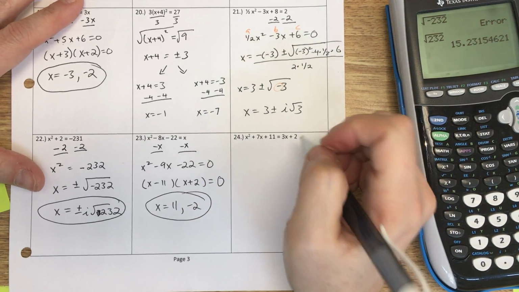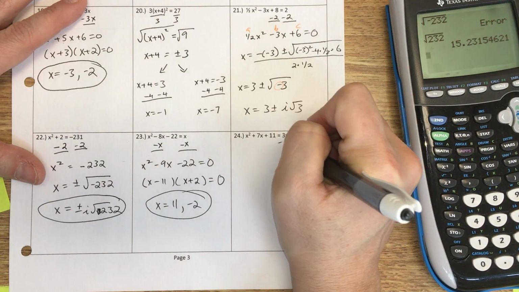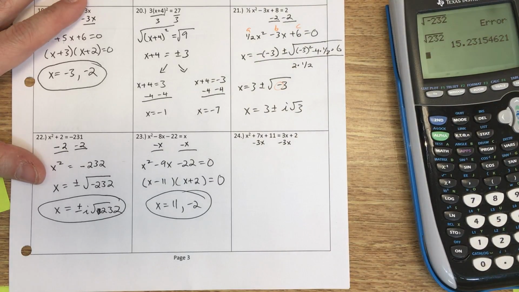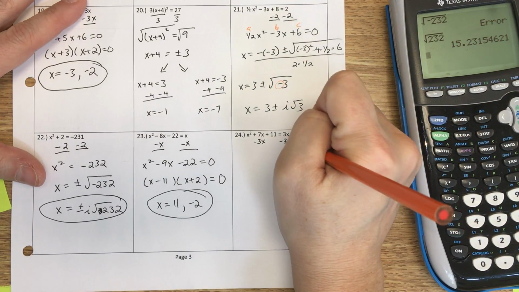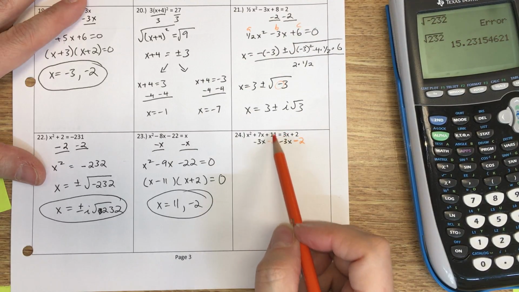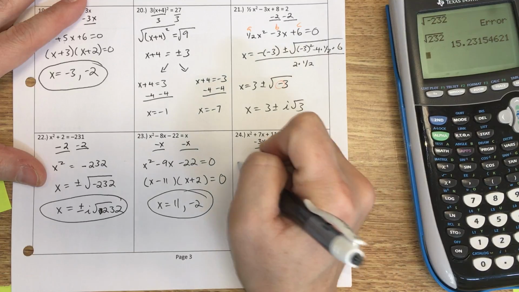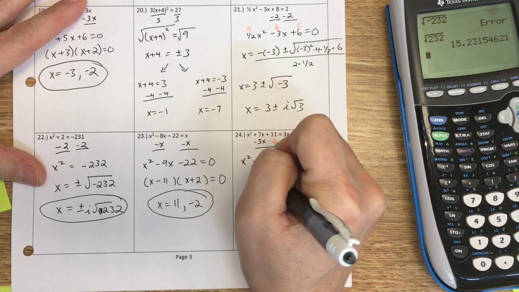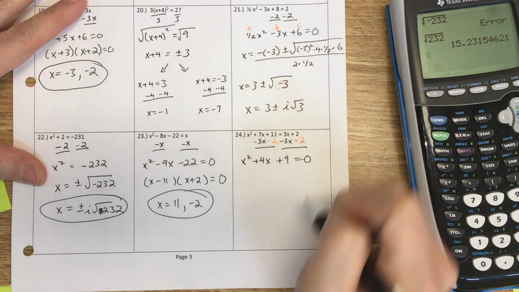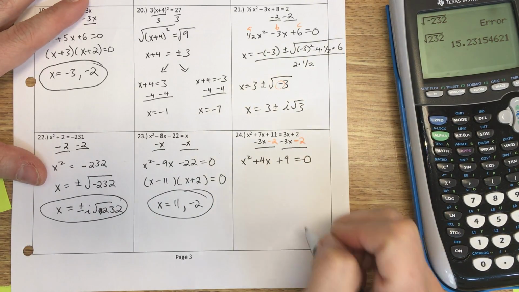All right, last one, number 24 on this page. I am not in standard form, and I want to be really careful. I'm going to subtract 3x, and I'm going to make sure to line up my like terms. Then I'm going to subtract 2, and again, I want to make sure I line up my like terms. So now in standard form, I've got x squared plus 4x plus 9 equals 0. There is nothing that adds to 4 that multiplies to 9.